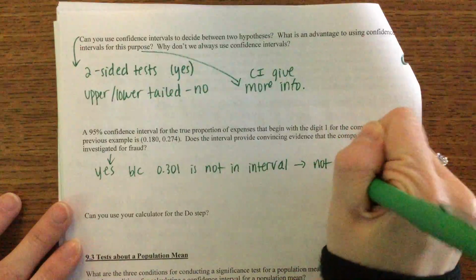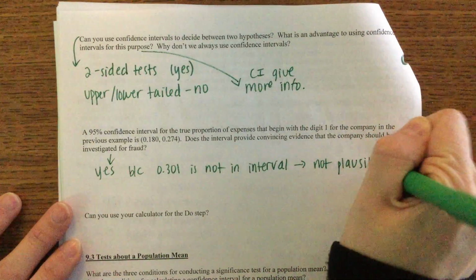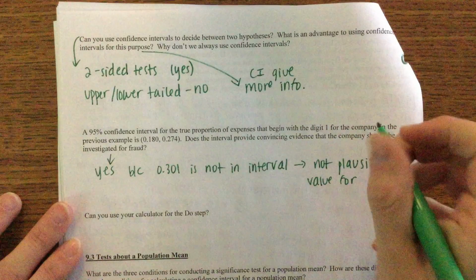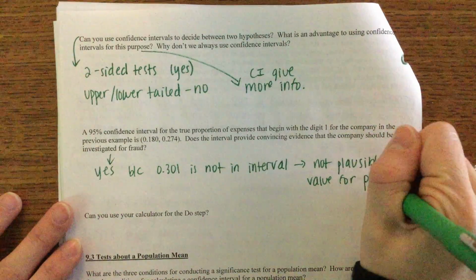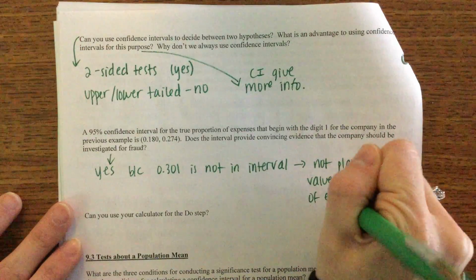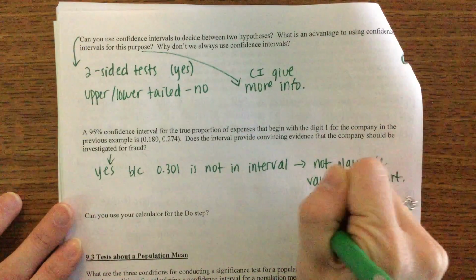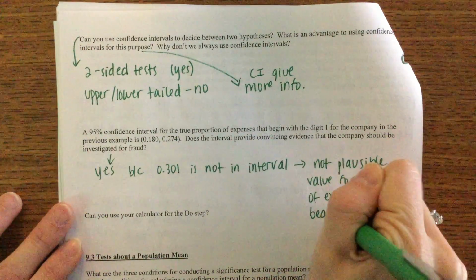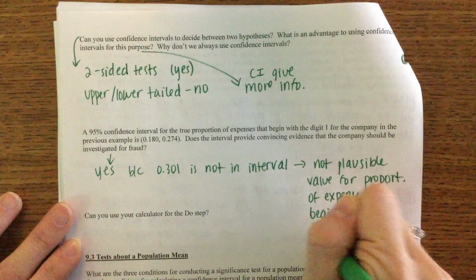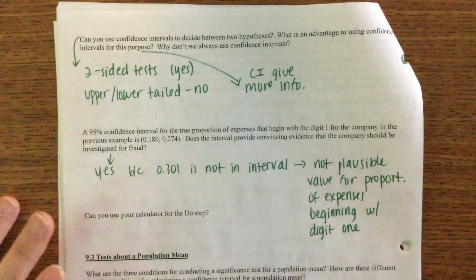So what that means contextually is that 0.301 is not a plausible value for the proportion of expenses beginning with the digit 1.